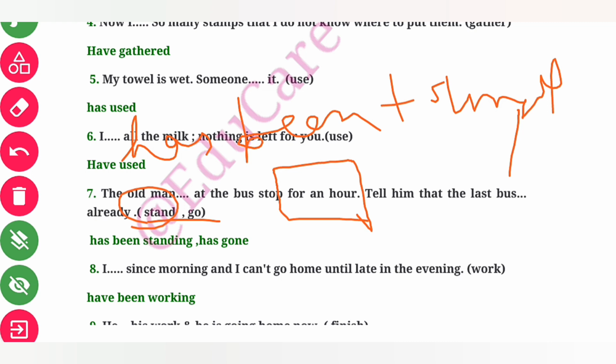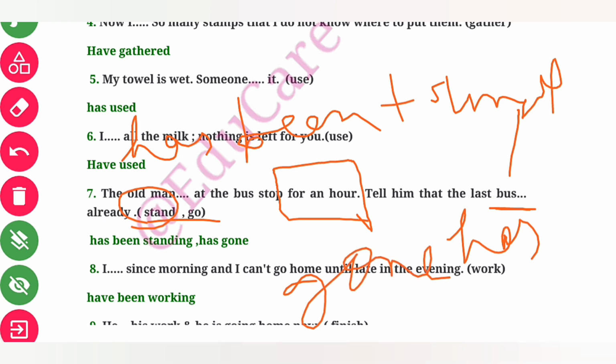Tell him that the last bus dash already. अब दूसरा आपको present perfect में लगाना है तो the bus has ही लगाएंगे, क्योंकि बस जो है वो singular है, bus has. अब go का third form will be gone. तो इस तरह से आपको verbs भी पता होने चाहिए. If you are going to attempt any statement, you must know all types of verbs.